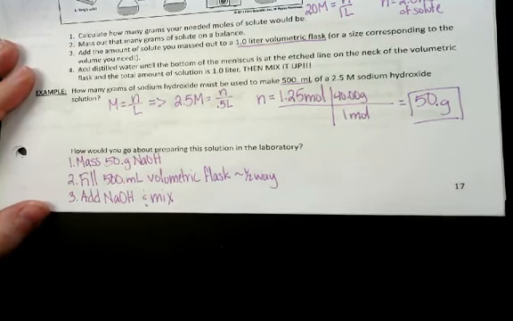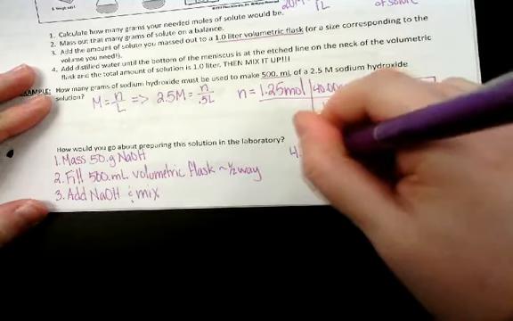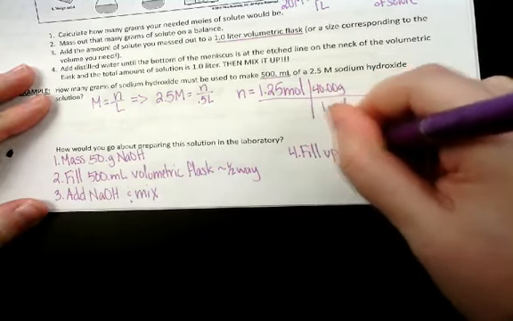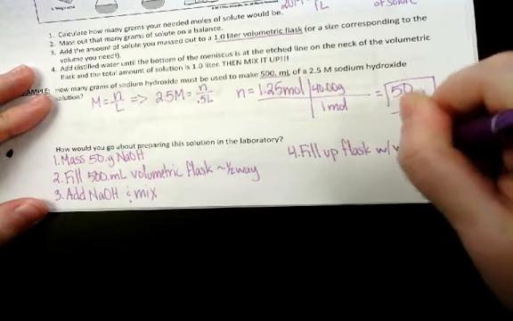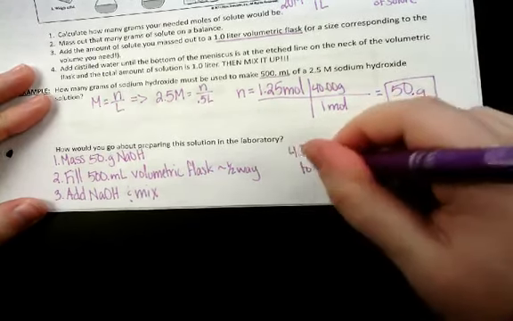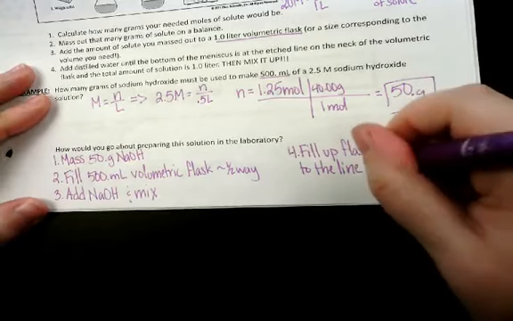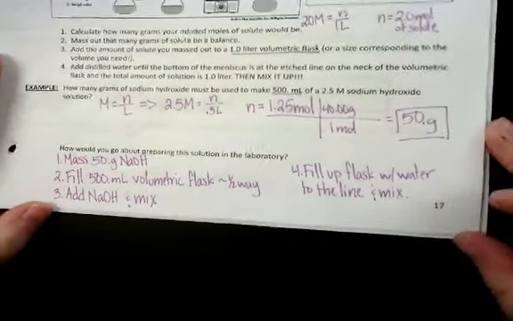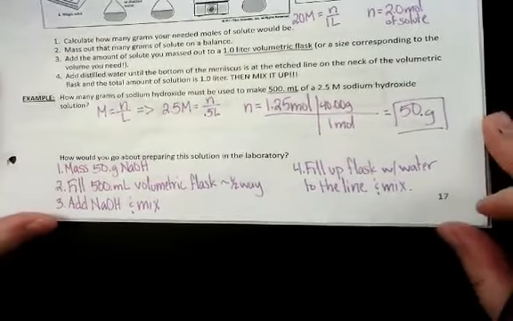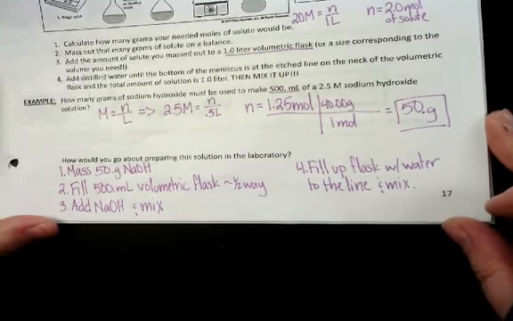We're going to fill up the flask with water to the line. And mix again to make sure that we've got all of that water mixed in with the sodium hydroxide solution that we've already made. All right, questions?